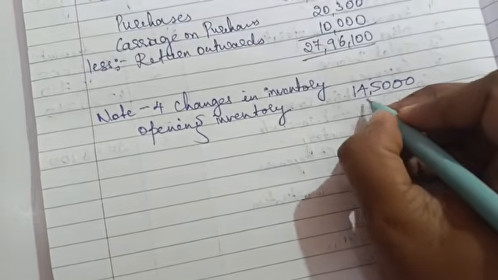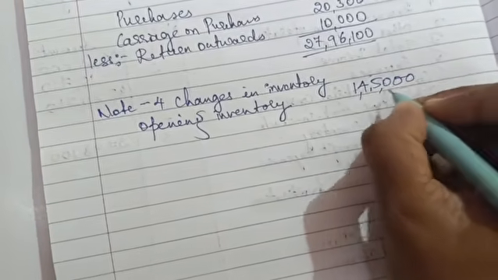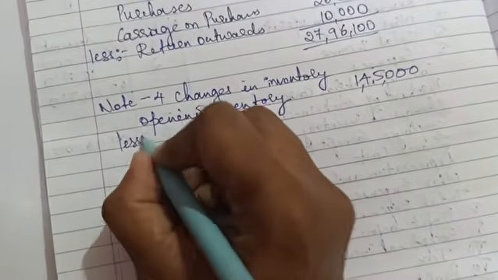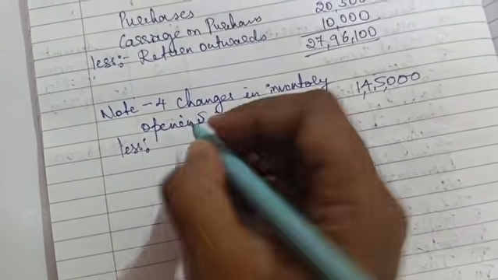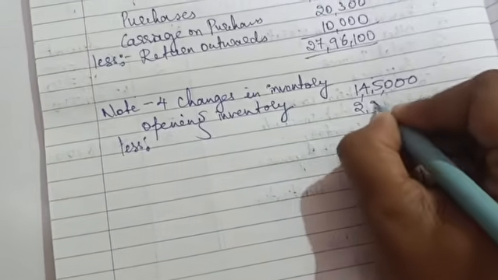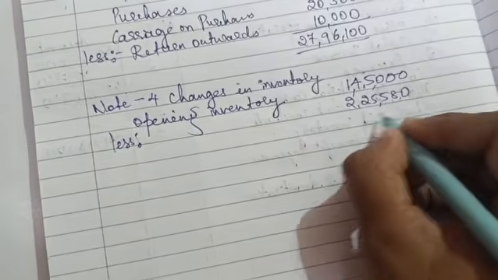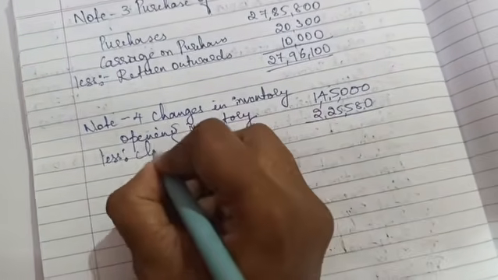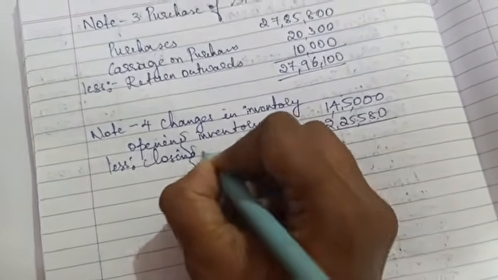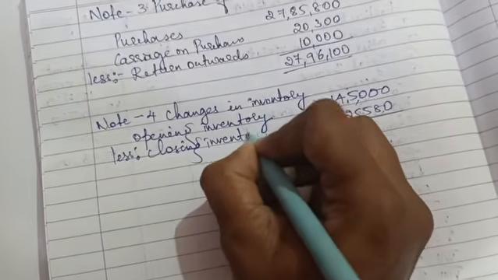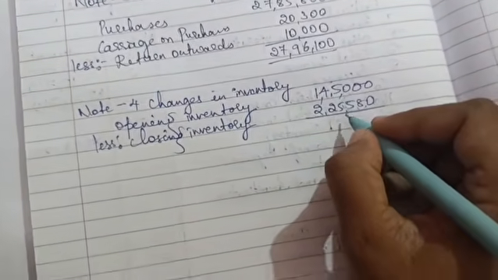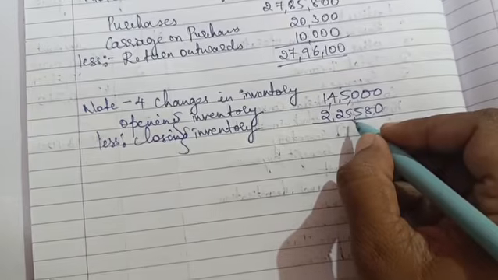Sorry, it is 1,45,000 less closing inventory is 2,25,580. See here, now opening inventory is less than the closing inventory. That means this is the negative value which you are getting now.